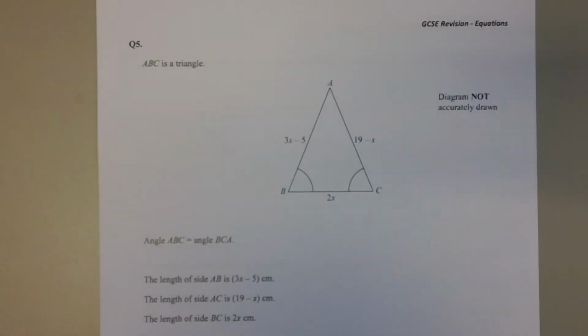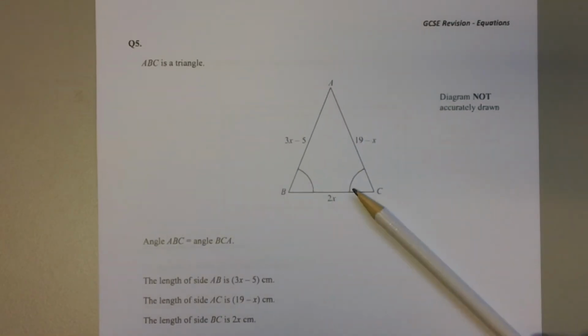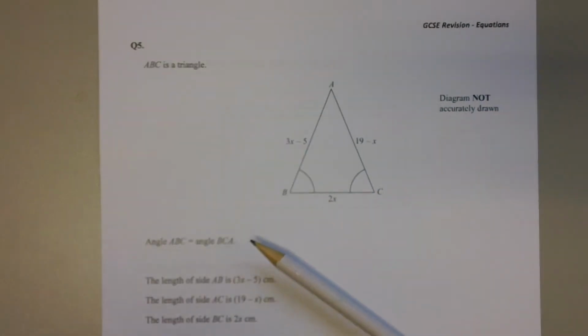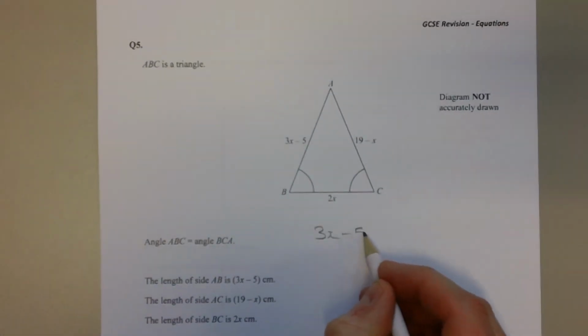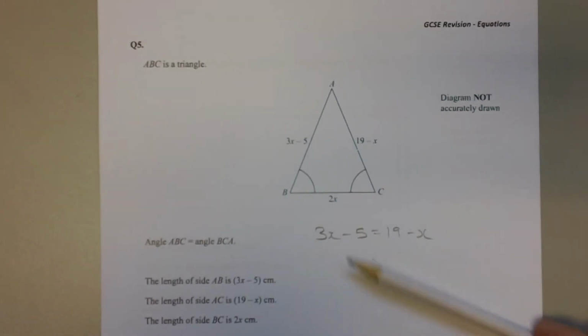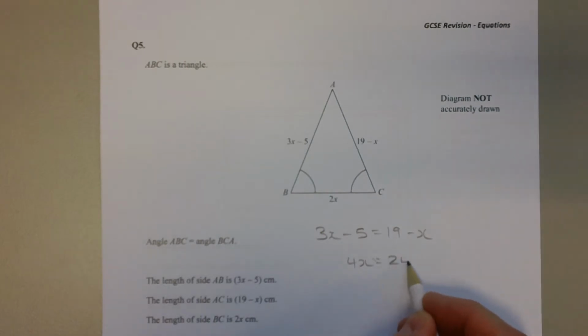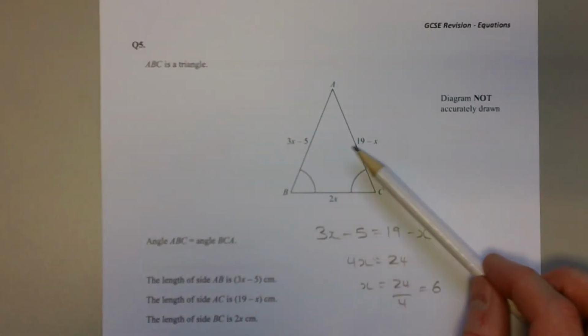Question number 5. We have a triangle. We're told that the two angles at the bottom, ABC and BCA, so that one and that one, are equal. That means that this is an isosceles triangle. Now in an isosceles triangle, as well as two angles being equal, two sides are also equal. So what we can do is form an equation using that fact in these two sides here. And if we solve that equation, we find out the value of x. And once we know x, we can work out the length of all the sides.